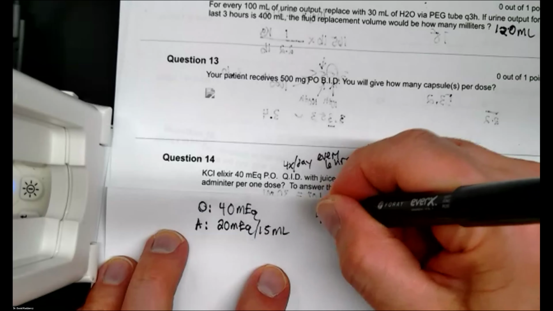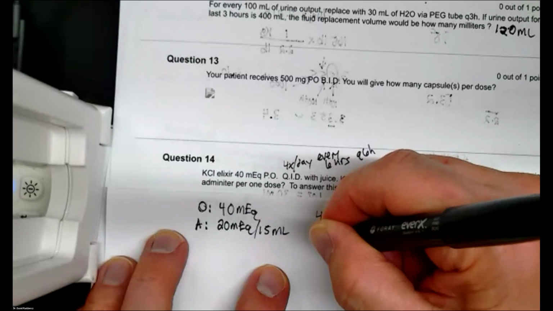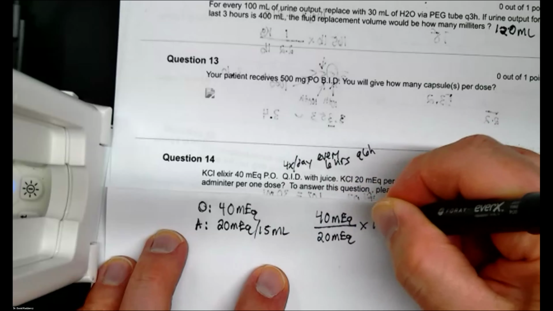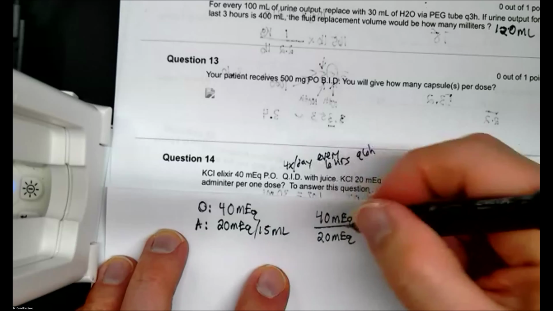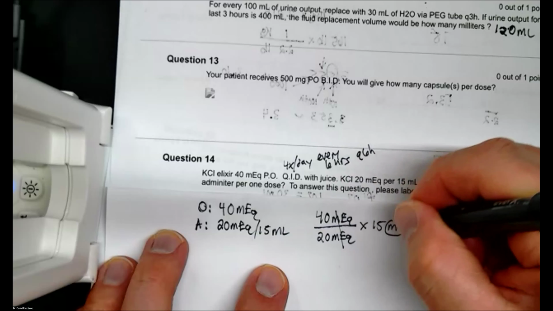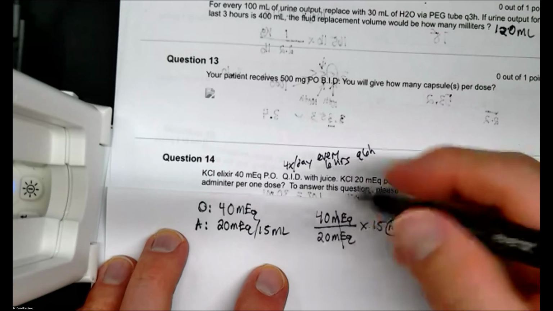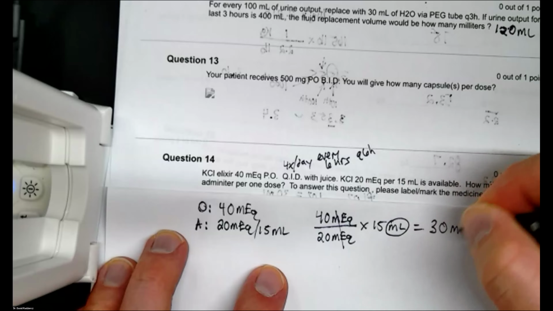So you're going to take your 40 milliequivalents over your available 20 milliequivalents times your quantity, which is 15. Before you even solve anything, you at least know you're in the right final unit that you're looking for. 40 over 20 is 2 times 15 is 30 ml.